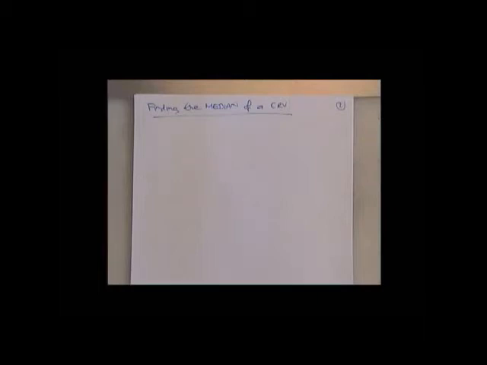Okay, so the next thing is finding the median of a continuous random variable. Think back to S1, think back to GCSE. What is special about the median? Matt, what's special about the median? Middle value. It's the middle value, okay?